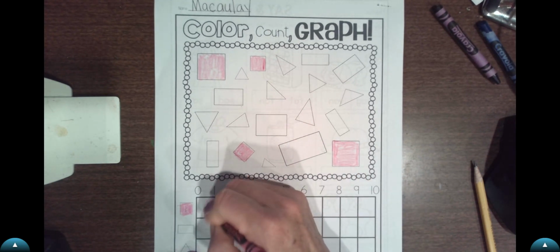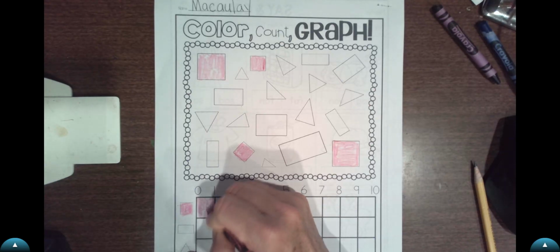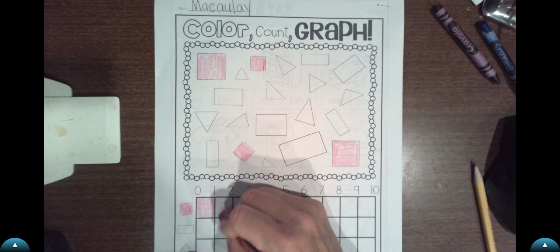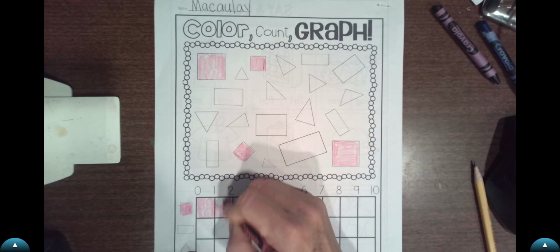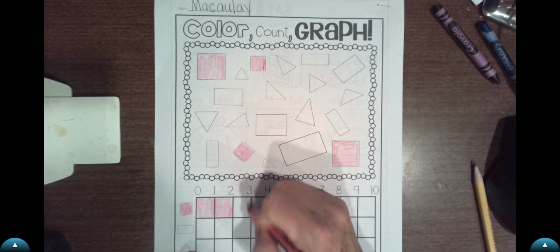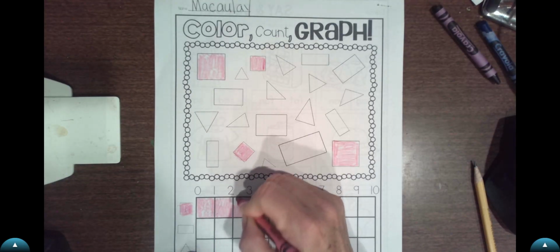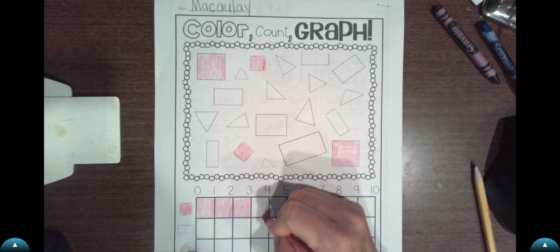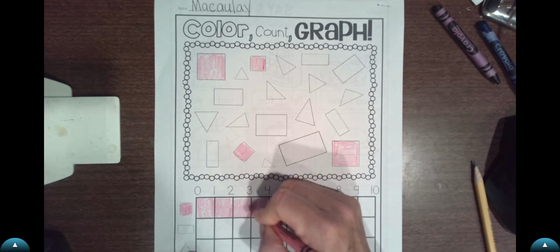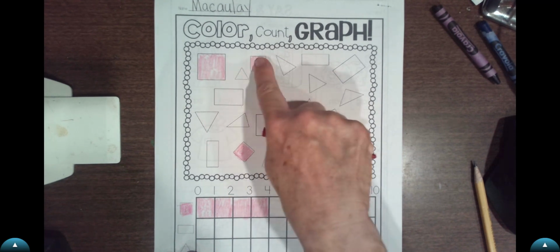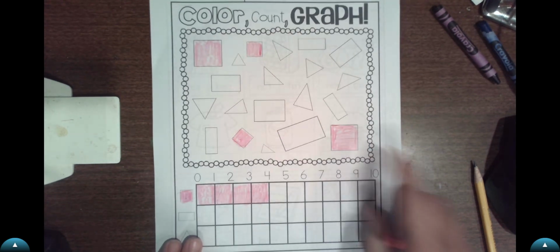Okay, one, two, three, four. So I colored four, one, two, three, four, because there's four red squares. Go ahead and do that.